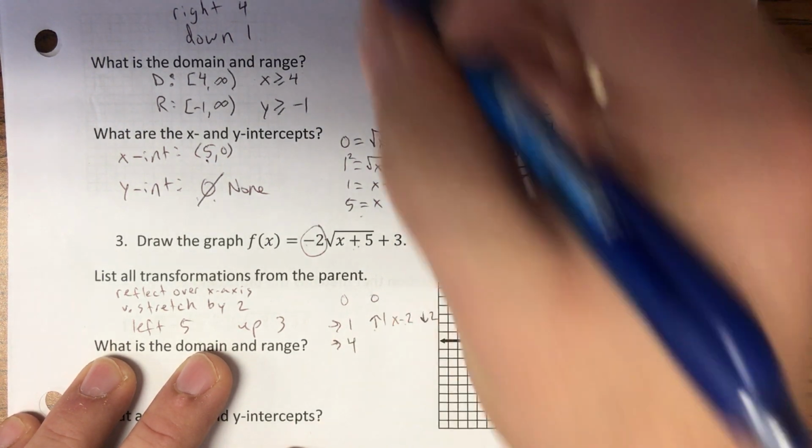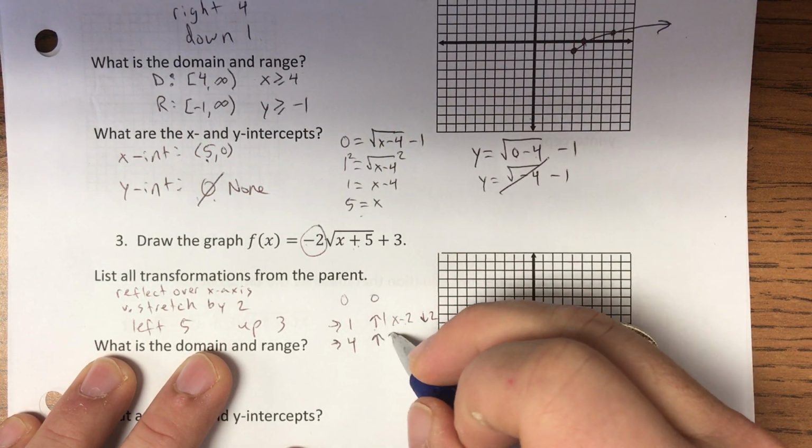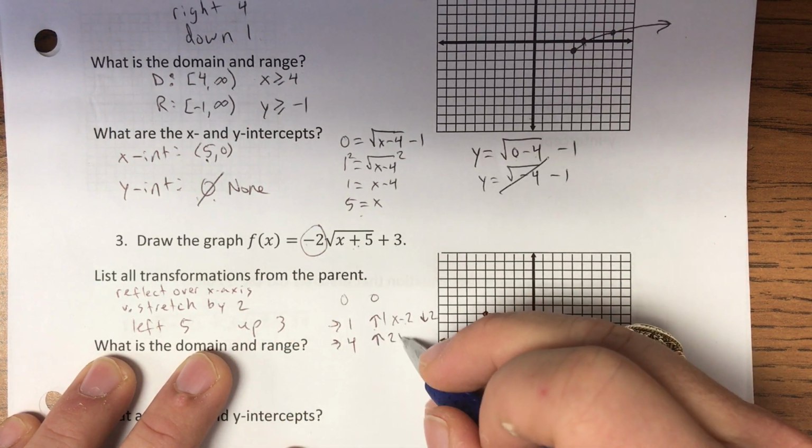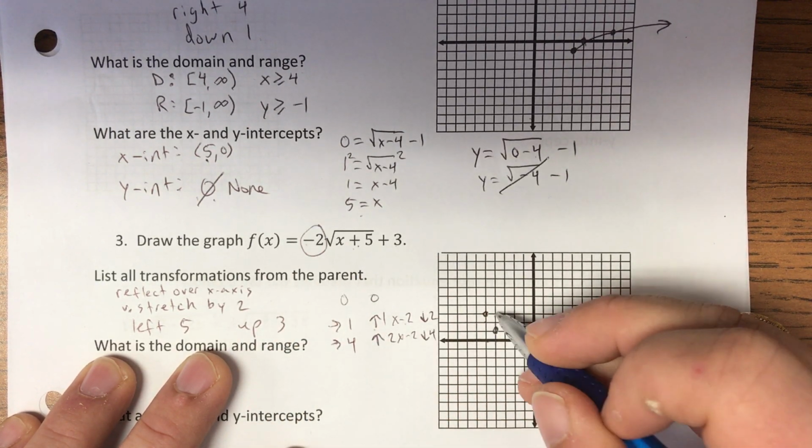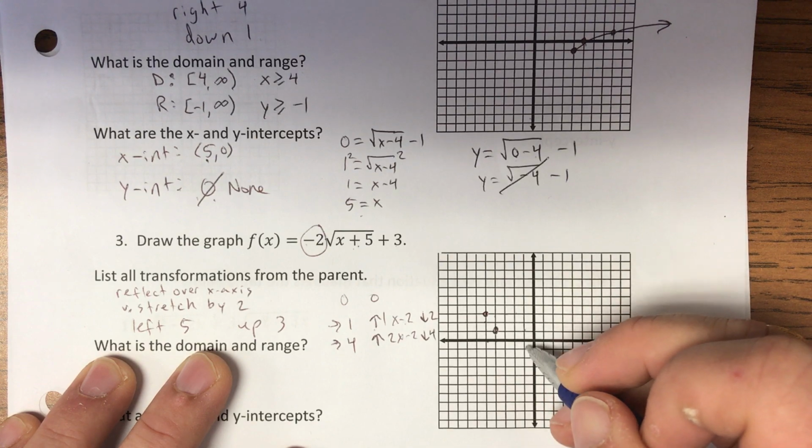When we go right 4, this is from number 1. Normally we go up 2, however we're multiplying by that -2 to make it go down 4. So 1, 2, 3, 4, 1, 2, 3, 4.